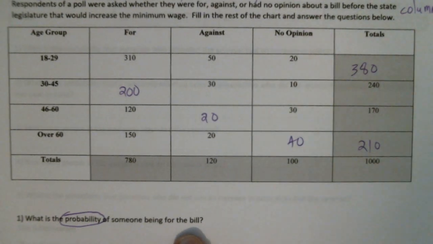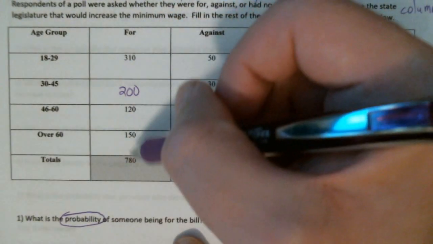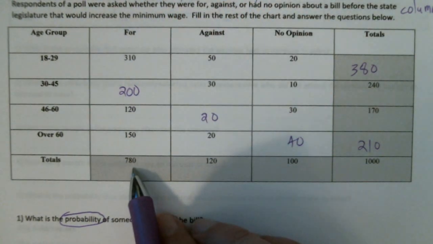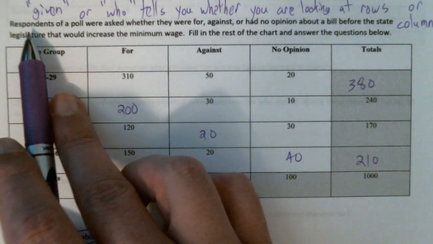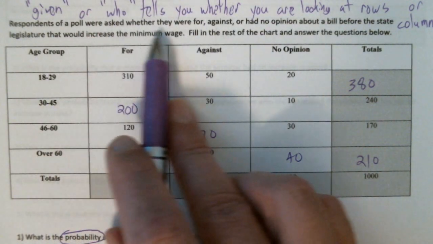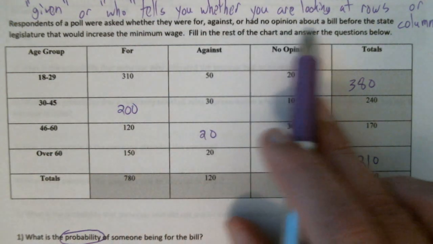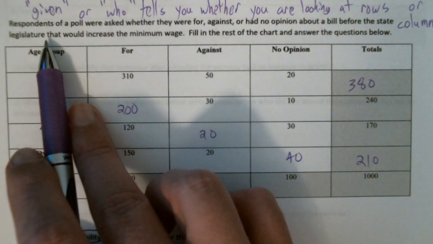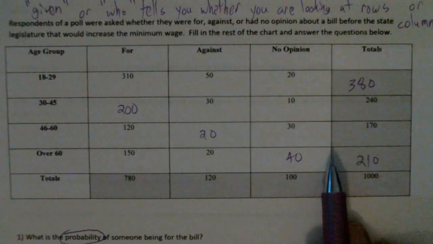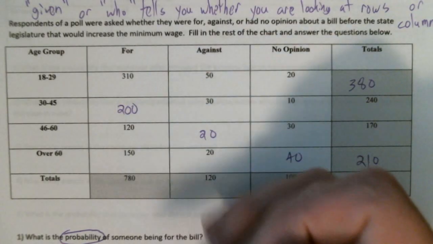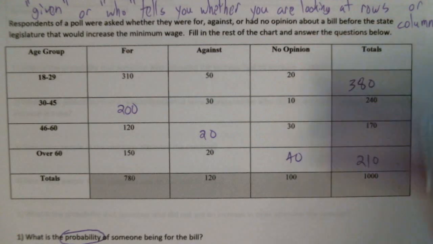What is the probability of someone being for the bill? So we're looking at all the people that are for the bill. That total, we've got 780 people. I guess maybe I should have read the problem. Sorry. Respondents of a poll were asked whether they were for, against, or had no opinion about a bill before the state legislature that would increase the minimum wage. Fill in the rest of the chart and answer the question. So these are people that are for a minimum wage increase, against it, or they just don't care.